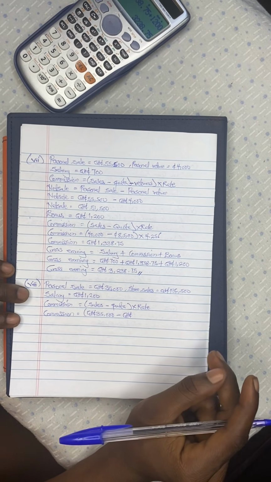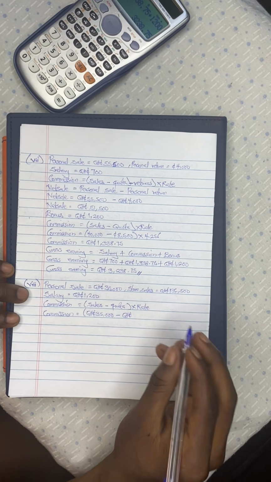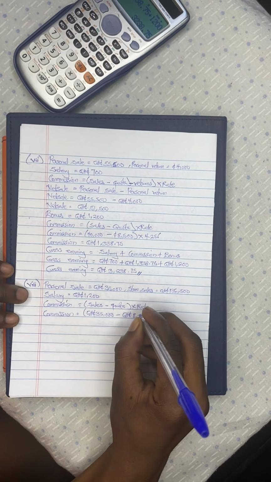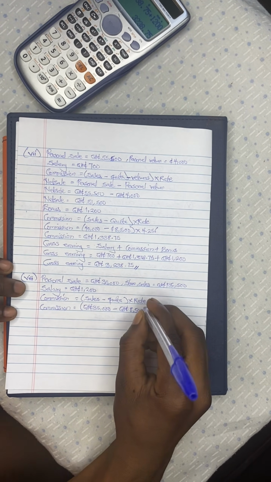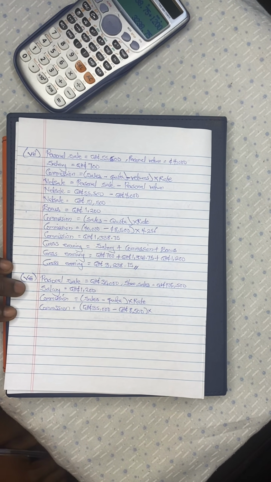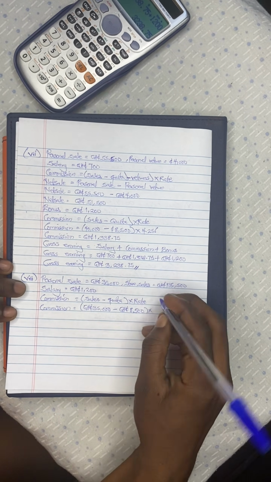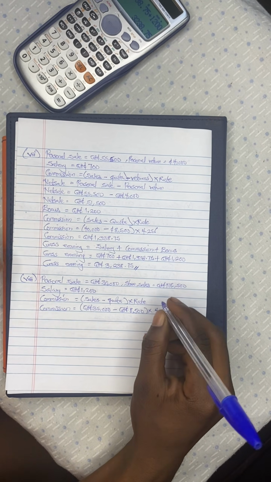You are using the same quota, which is 8,500, for both the staff and the supervisors. So don't forget about that. 8,500 as the quota, then you multiply it by the same commission rate, which is 4.25%.